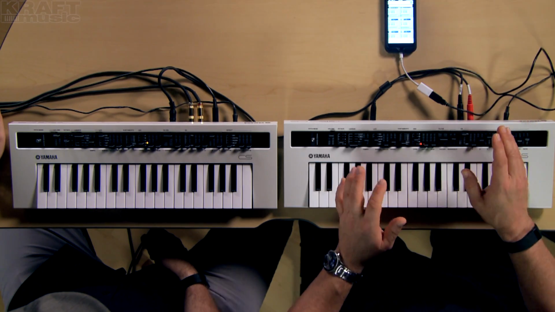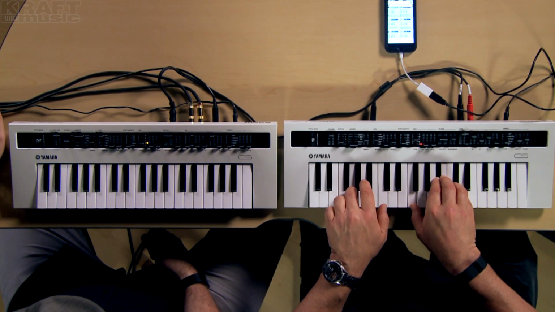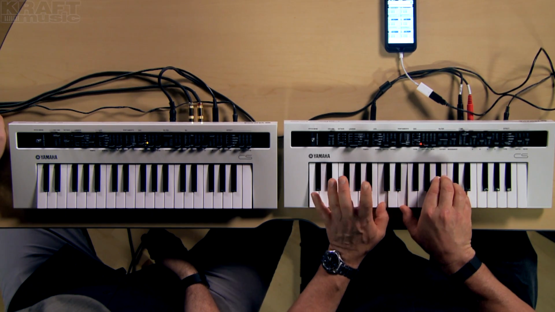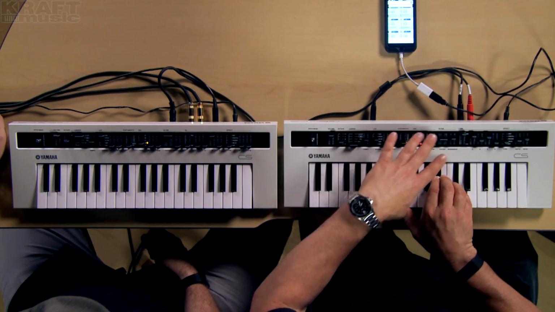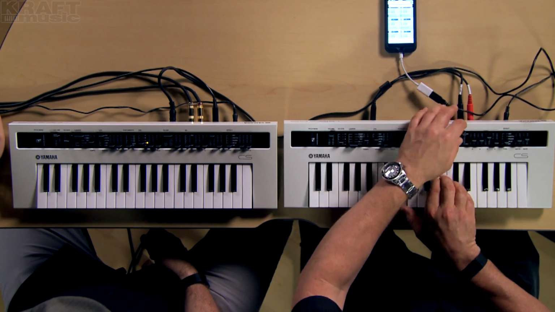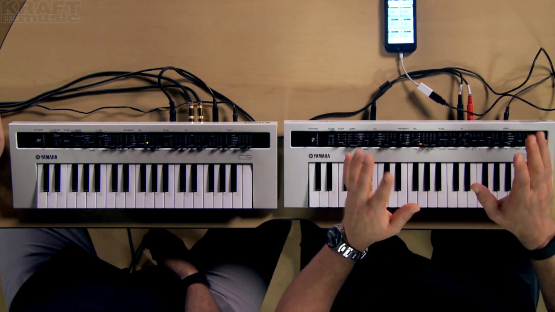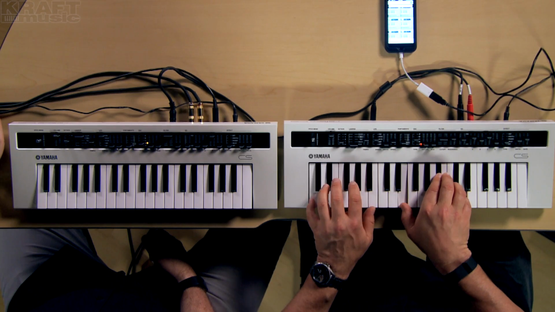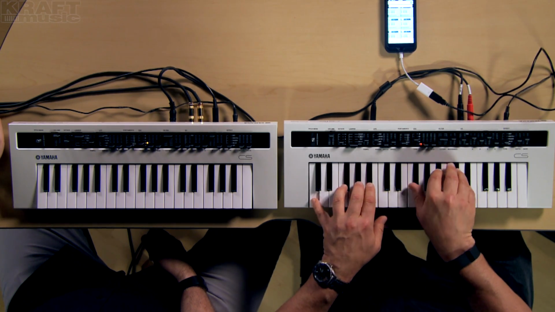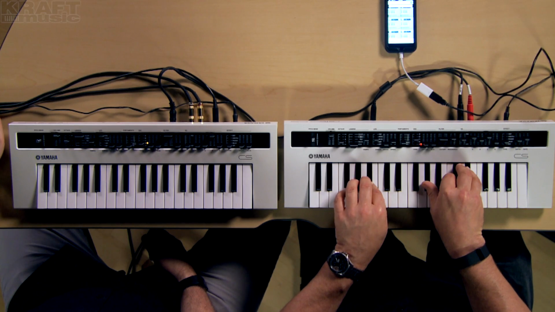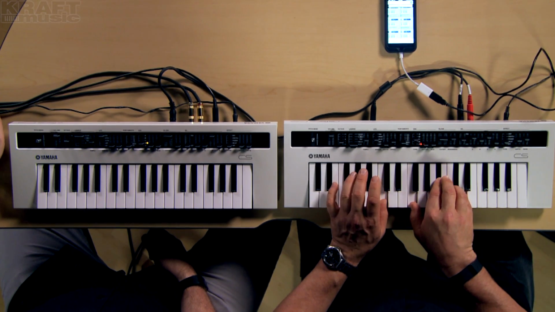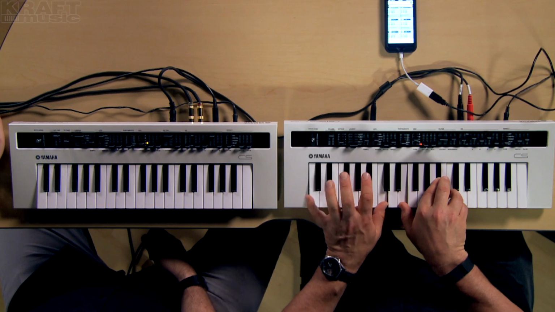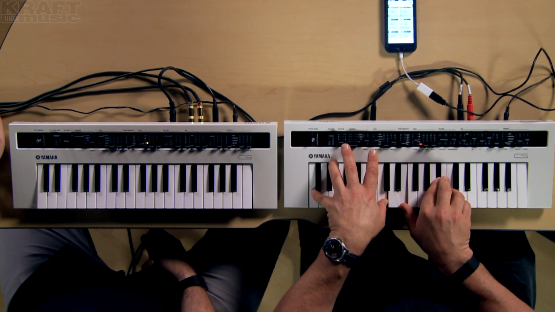I also have a filter envelope. So if I increase that, it will slowly open up the filter. Very slowly open up the filter. But there's a cool, right in the middle, it does a nice blend between the amplitude and the filter envelope. That's pretty cool. Yeah, it is.